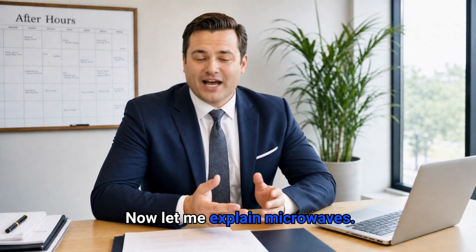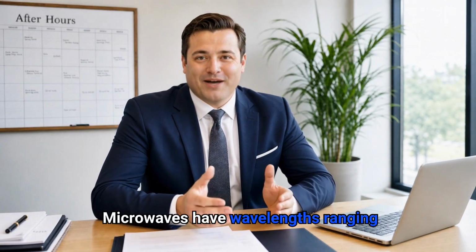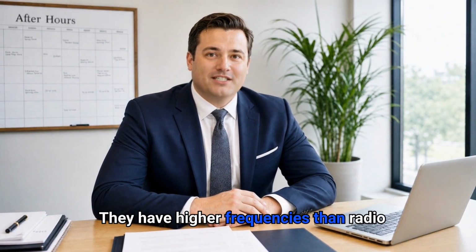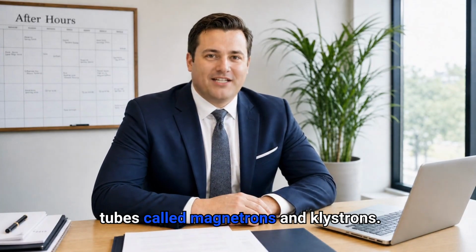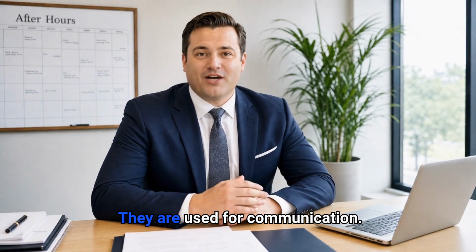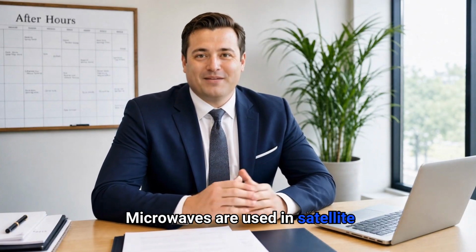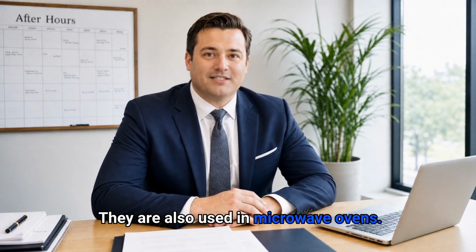Now let me explain microwaves. Microwaves have wavelengths ranging from about 1 millimeter to 1 meter. They have higher frequencies than radio waves. They are produced by special vacuum tubes called magnetrons and klystrons. They are used for communication. Microwaves are used in satellite communication and radar. They are also used in microwave ovens.